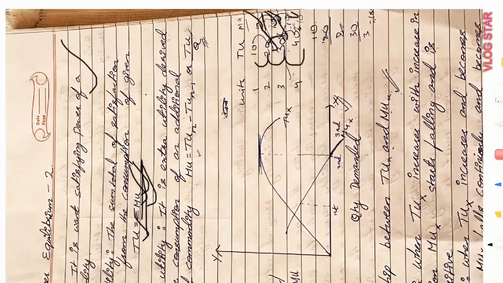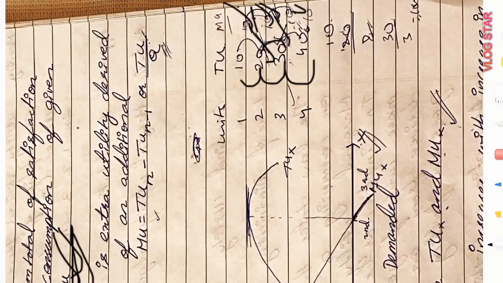Over here you'll be seeing total utility divided by quantity. If I divide this 10 by 1, how much will I get? 10. So this marginal utility over here I can get in that way. 20 divided by 2, again I'll get 10. So this formula is applicable in that way.